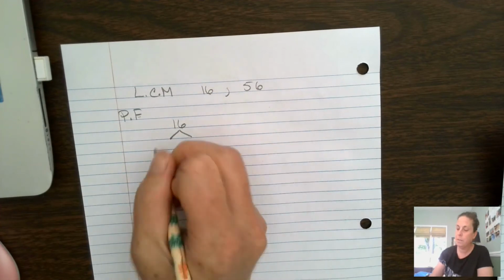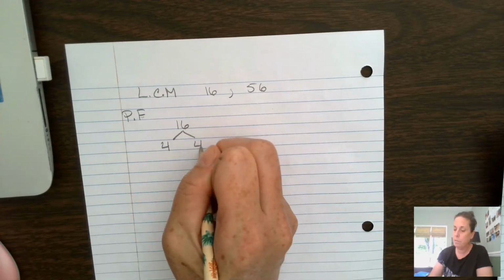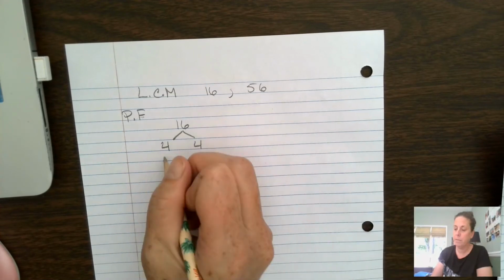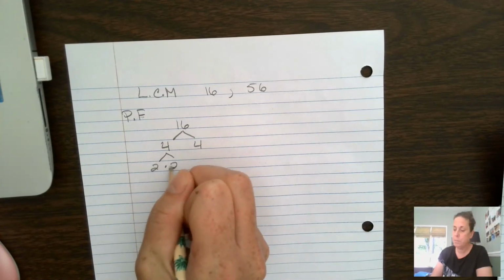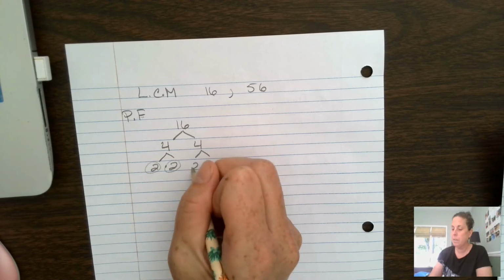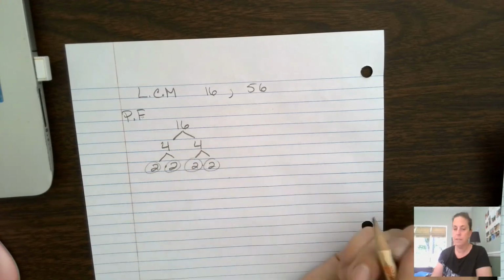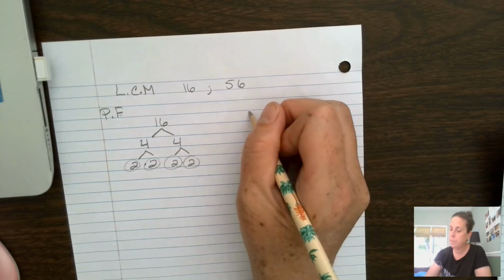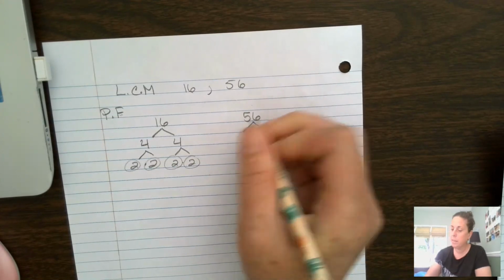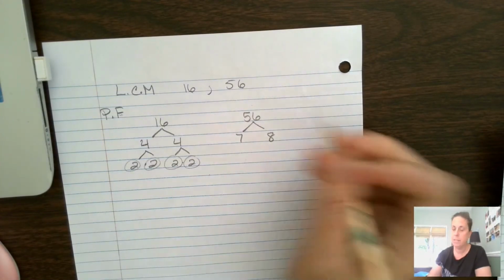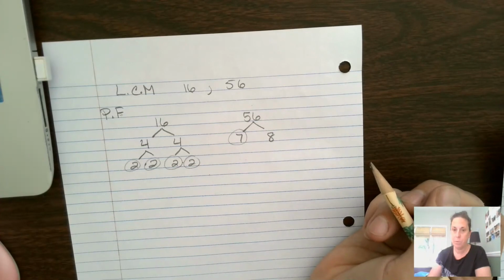So I break 16 down to 4 and 4. That can still break down to 2 times 2. Those are done. This breaks down to 2 and 2. That's done. Okay, let's break down 56. It breaks down to 7 and 8. 7 is done, can't break down anymore. Let's break down 8 now.